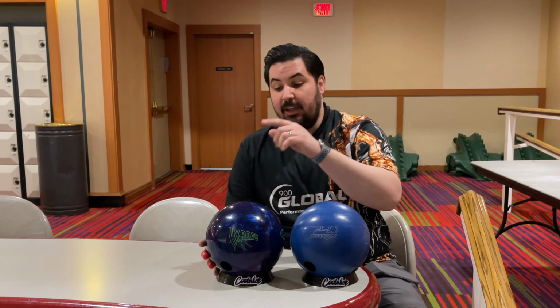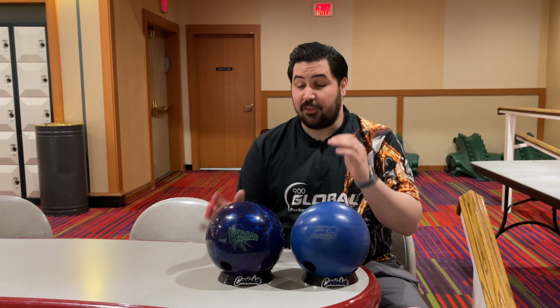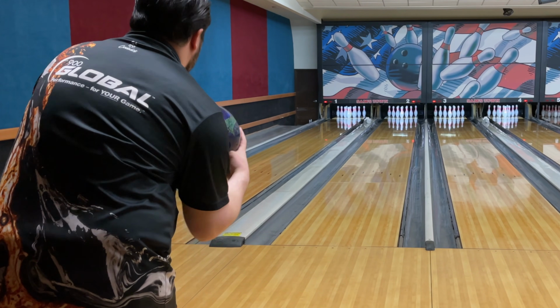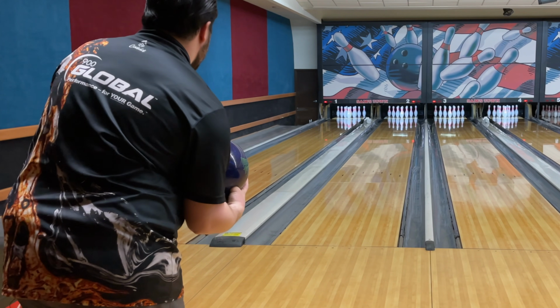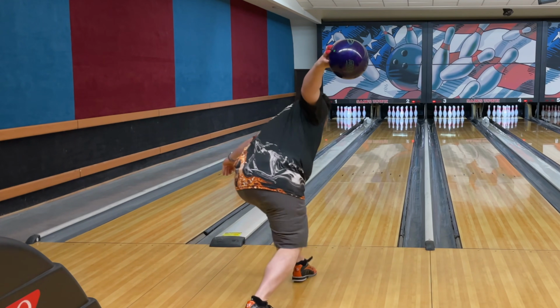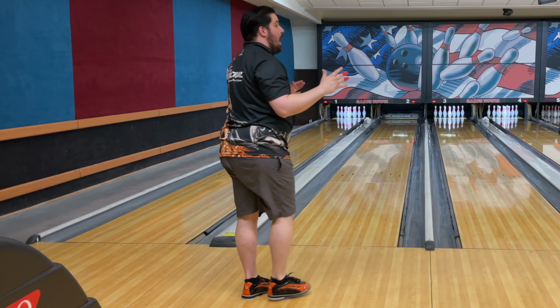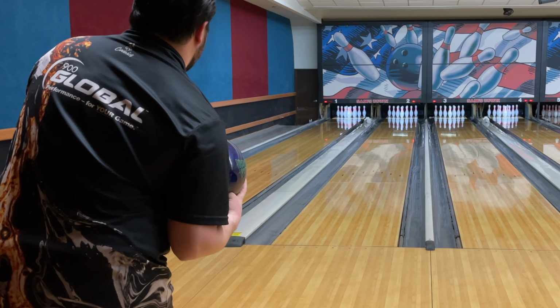So let's get back on the lanes and get onto the High Road Pearl and really pay attention to that first shot because it's going to be completely different. All right, first shot in the High Road Pearl, and I'm going to go to the same spot I was just at with the Pro Motion. Wow, oh my God. So again, I'll just stay in the same spot, try not to miss as far right and see.